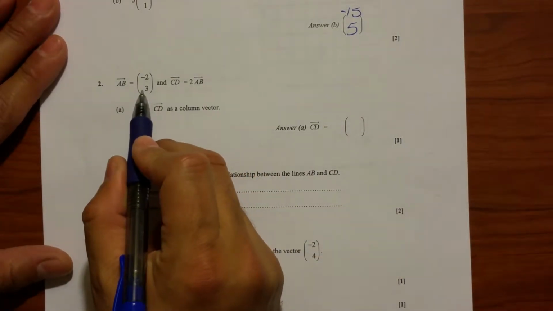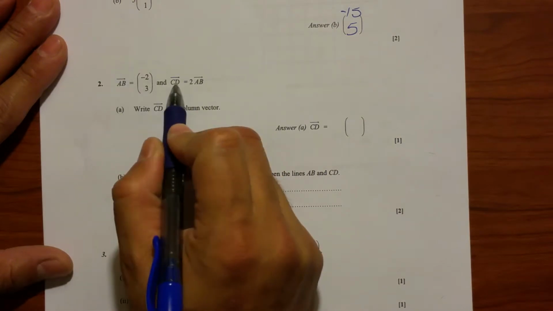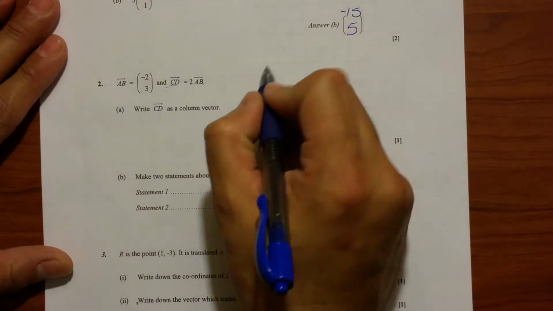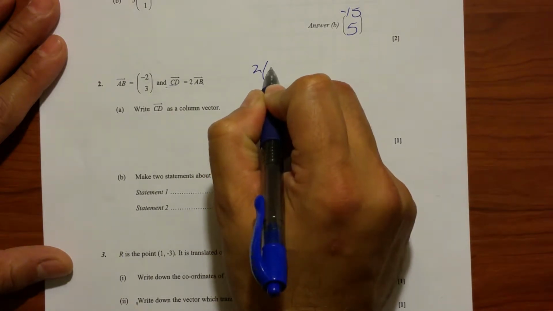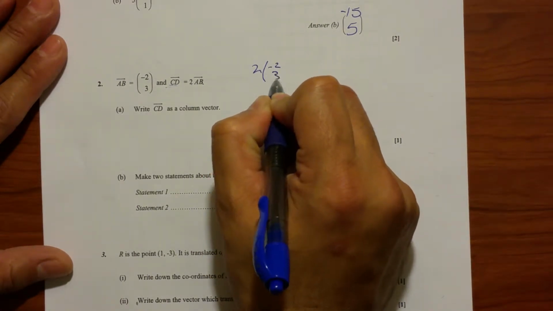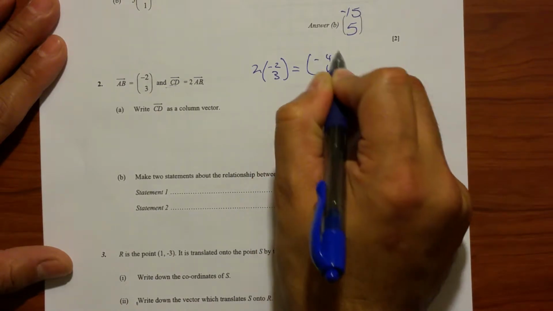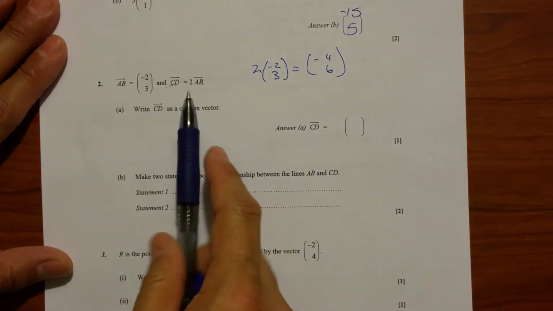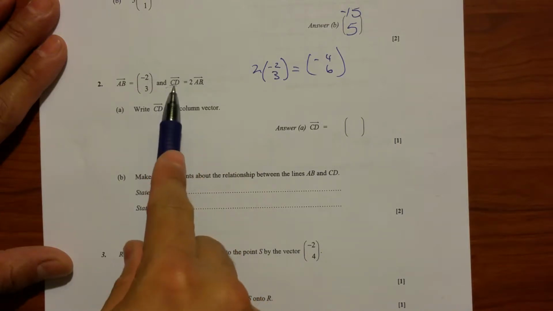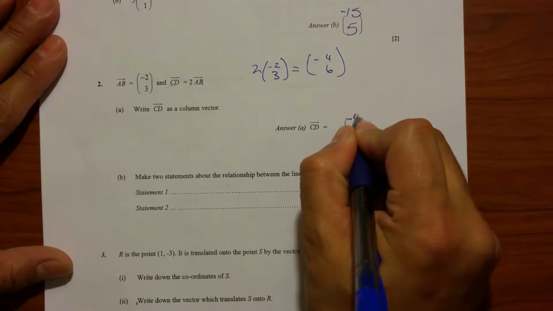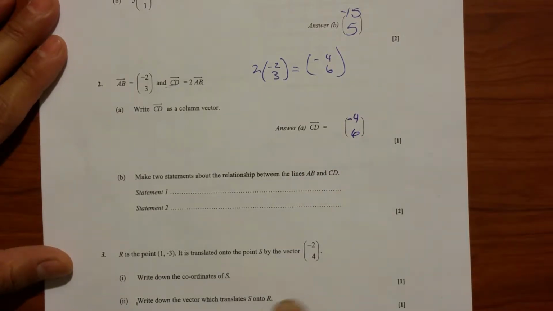Now for this one right here, it says that CD is 2 times AB. So if AB is negative 2, 3, I have to go 2 times my AB, which gives me negative 4, 6 as my vector. So my answer is going to be negative 4, 6.